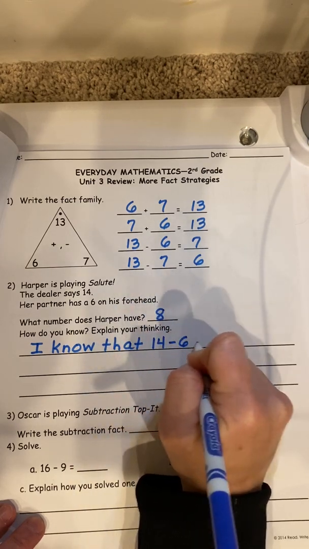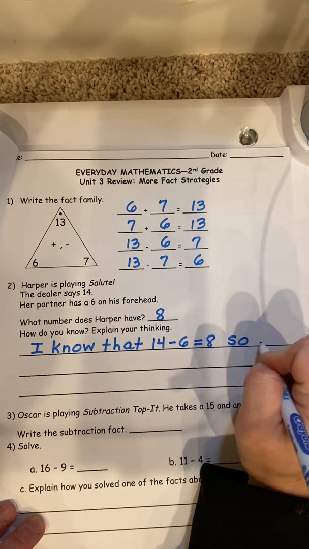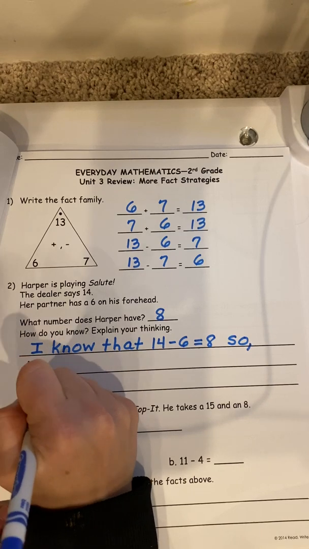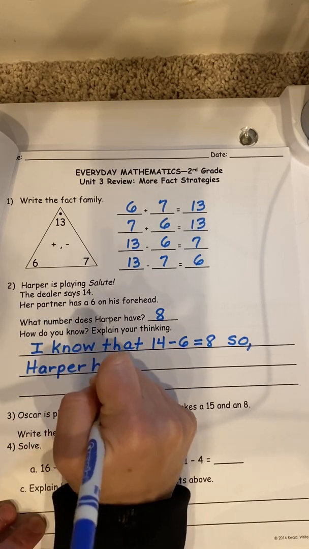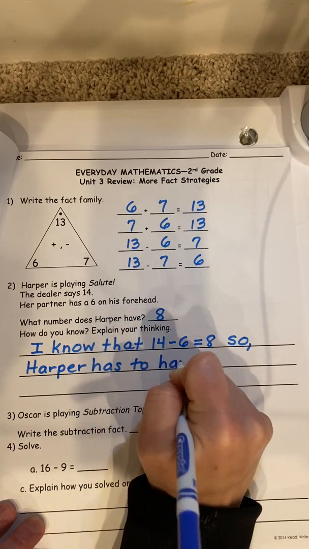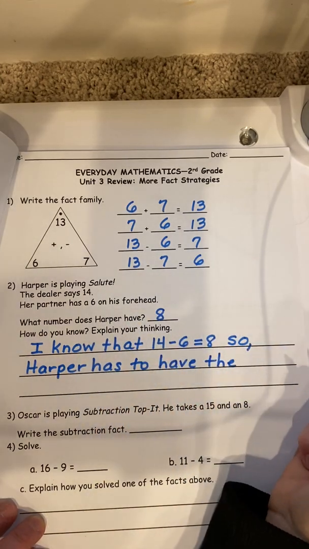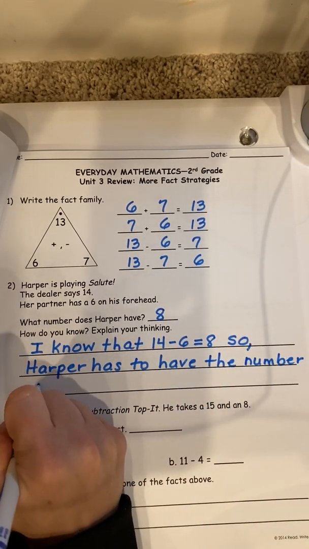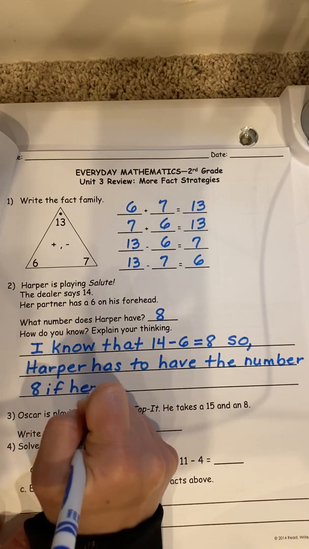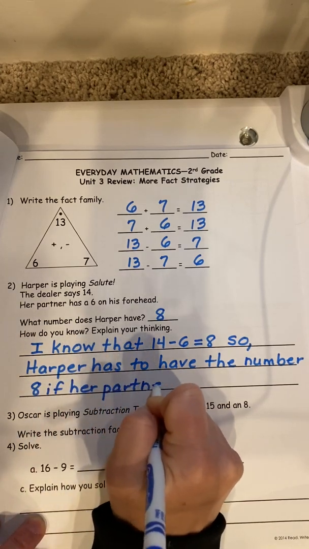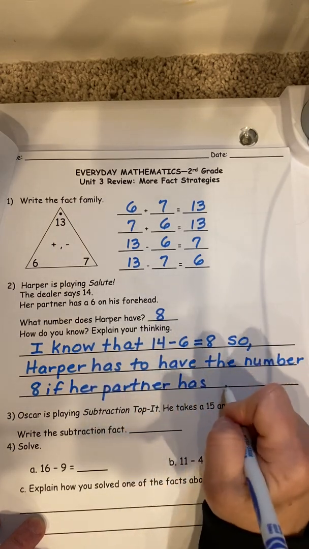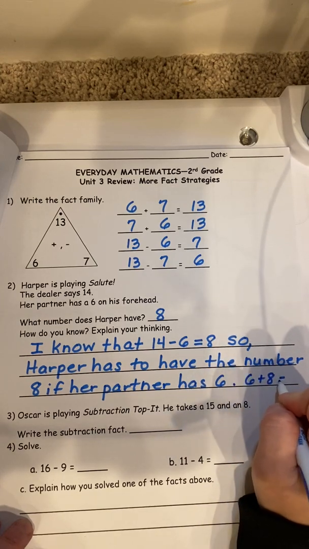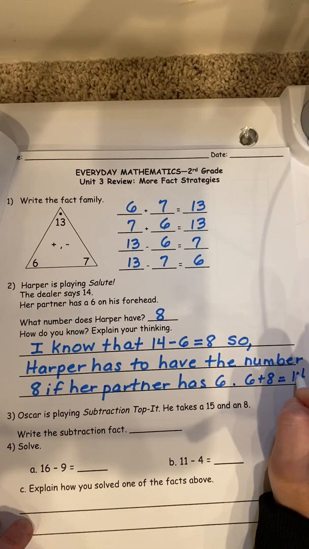14 minus 6 equals 8. So, comma, Harper has to have the number, I'm going to squeeze this in, the number 8 if her partner has 6. You could say 6 plus 8 equals 14. Okay?